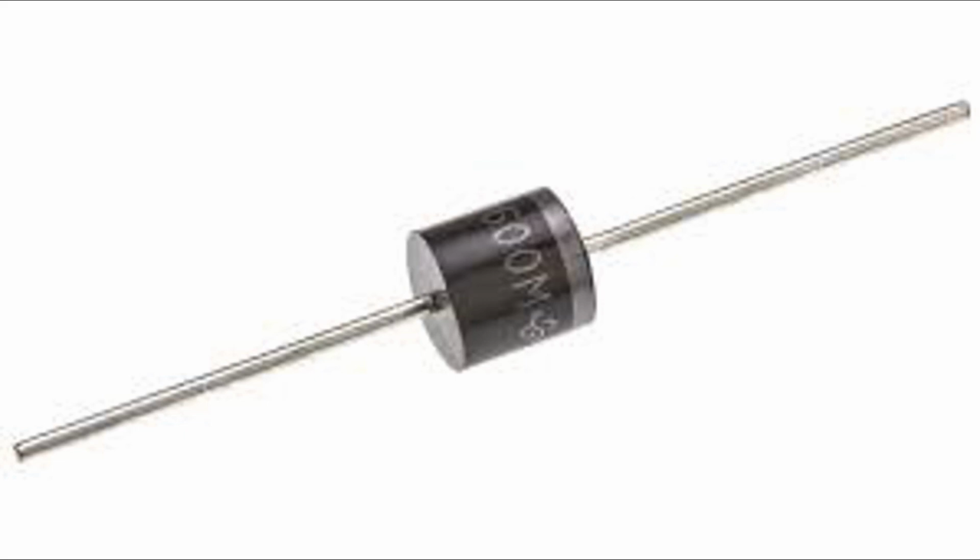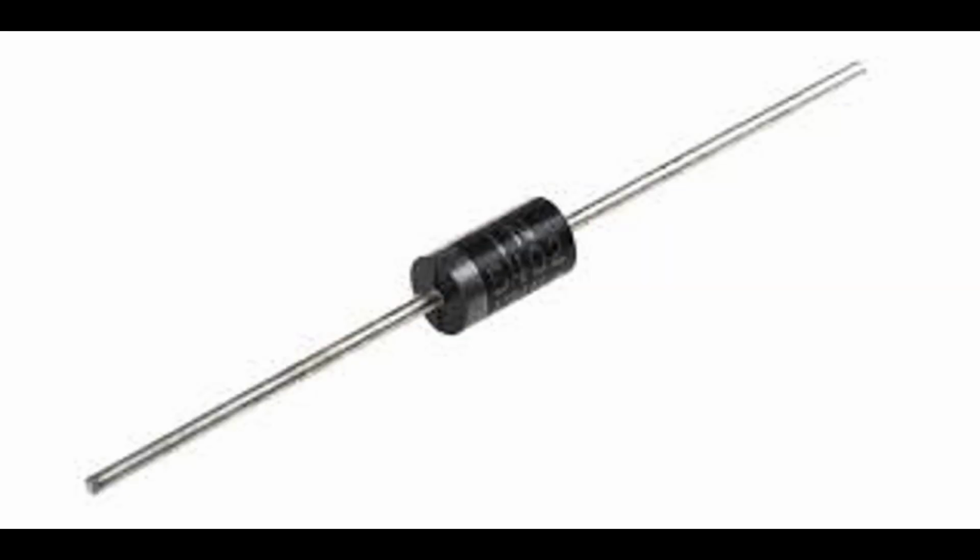Voltage regulation is an important application of diodes in electronics, specifically through the use of Zener diodes. Voltage regulation involves maintaining a stable and constant output voltage across a load despite variations in the input voltage or current. Zener diodes, specifically designed for voltage regulation, exhibit a unique electrical behavior known as the Zener effect or Zener breakdown. Here's how voltage regulation using Zener diodes works.